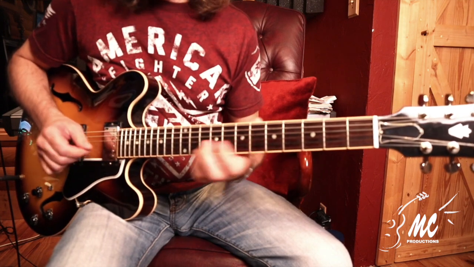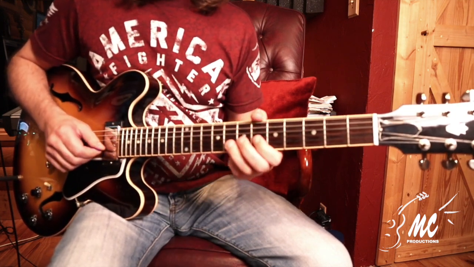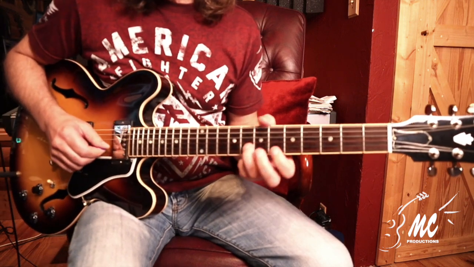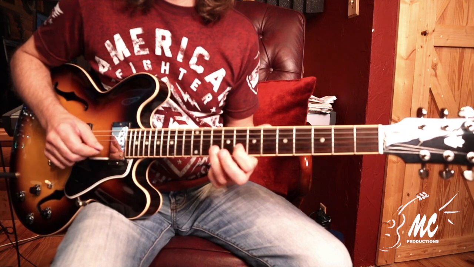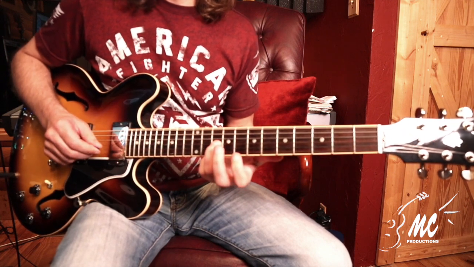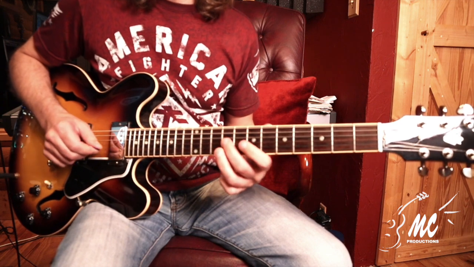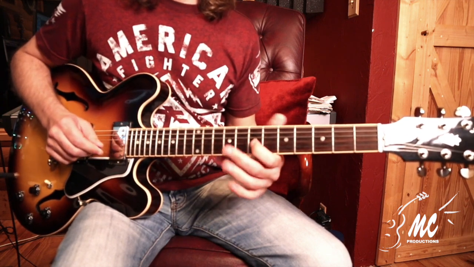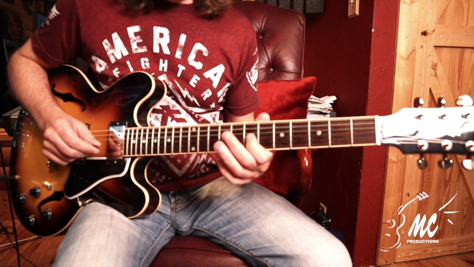Then we have this. Not too much to report on that. You have an 8, slide up to 10 on the second string, that's G to A. And then you're working your way to an F on the G string, that's a 10. And then a 9, 7, so that's an F, E, D.